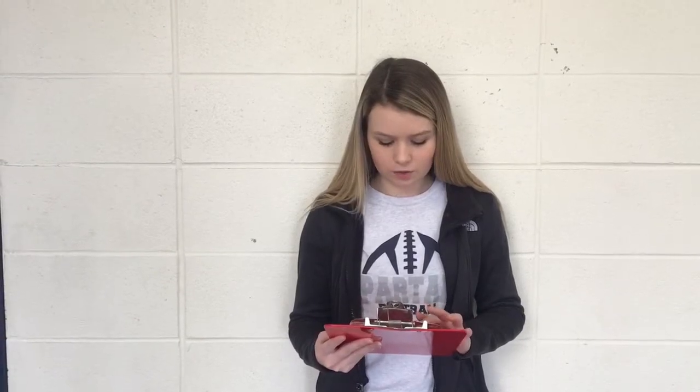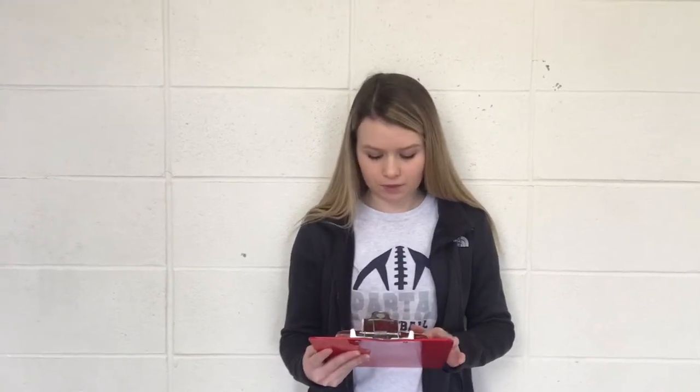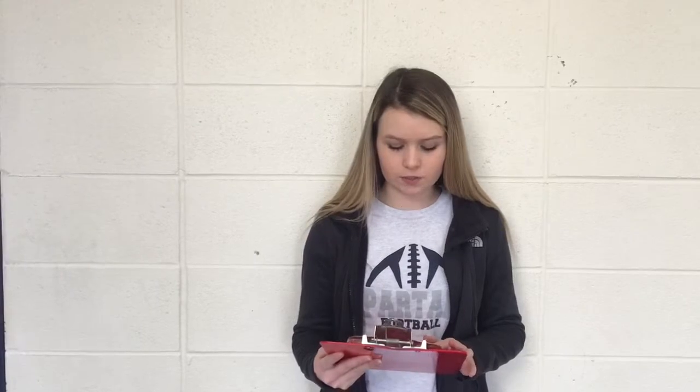Next procedure is called the bidirectional Glenn procedure. In this procedure, doctors remove the first shunt attached to the pulmonary arteries and then connect it to one of the large veins that normally returns blood to the heart. Lastly, the last procedure is called the Fontan procedure, and during this, surgeons create a path for the oxygen-poor blood in one of the blood vessels that returns blood to the heart, which is the inferior vena cava, to flow directly into the pulmonary arteries.